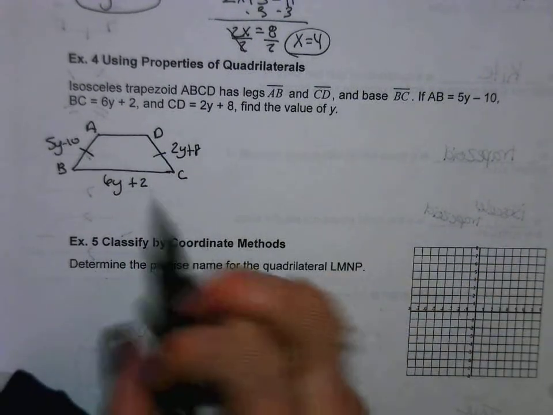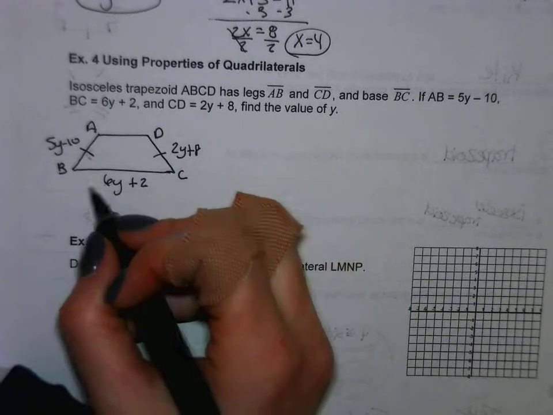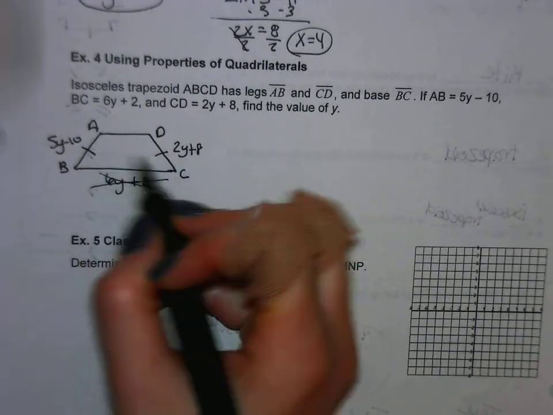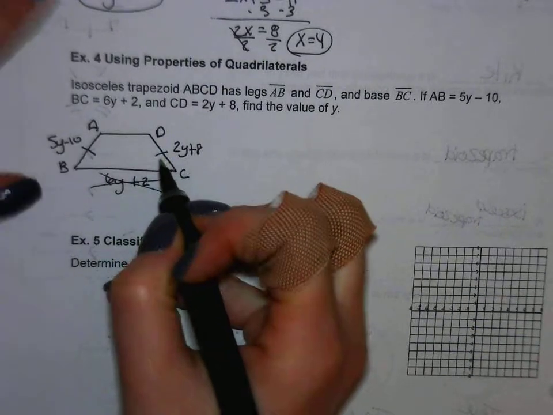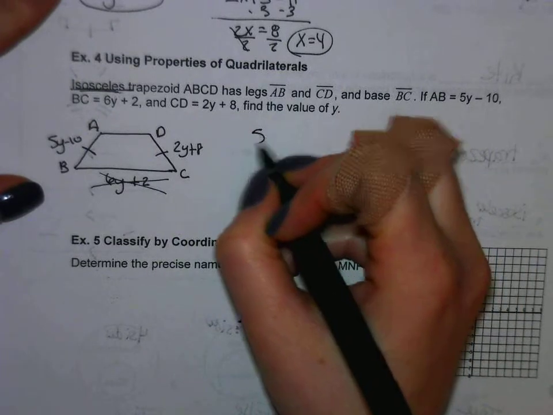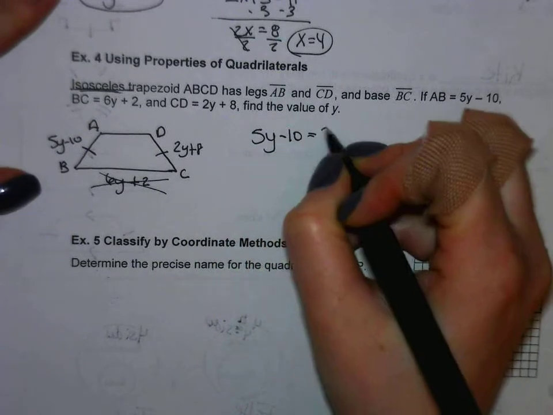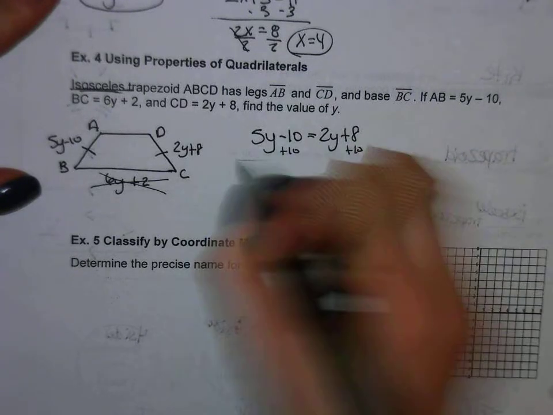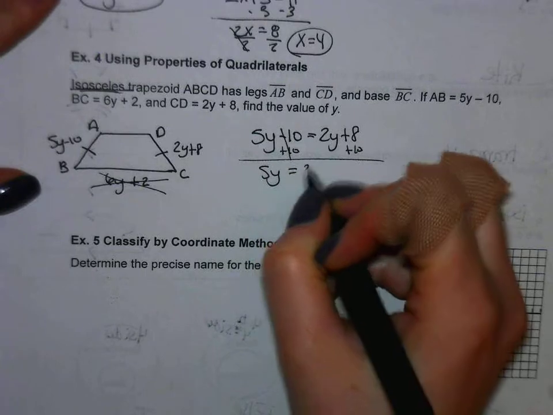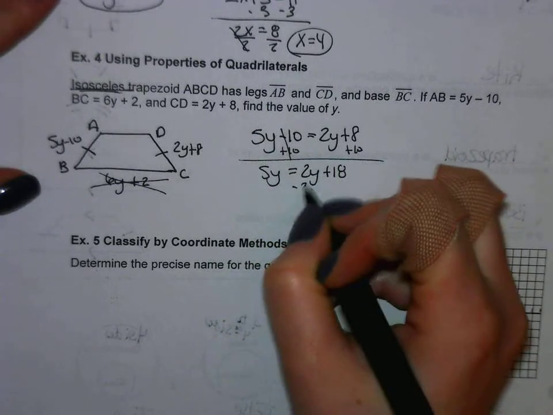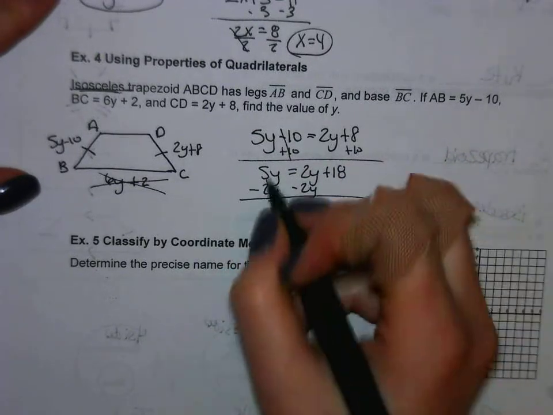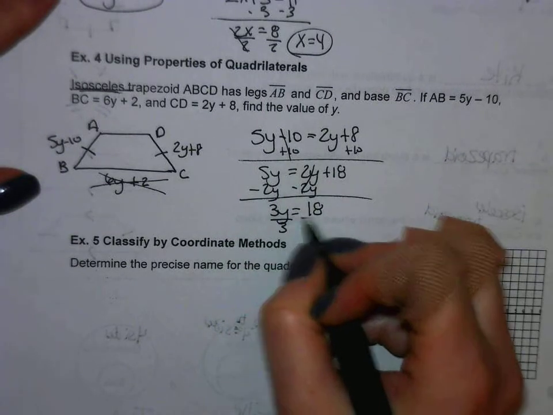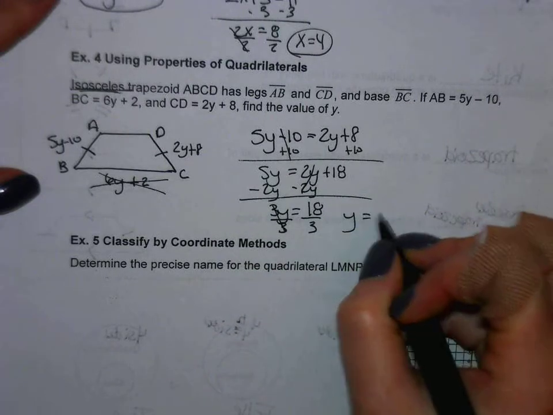In order to do that, we don't need to use the base information because it doesn't pertain. Since these are congruent sides because it's an isosceles trapezoid, we can set them equal to each other. So 5y minus 10 equals 2y plus 8. Then I can add 10 to both sides, so 5y equals 2y plus 18. Subtract 2y, so we are left with 3y equals 18. When we divide both sides by 3, y equals 6.